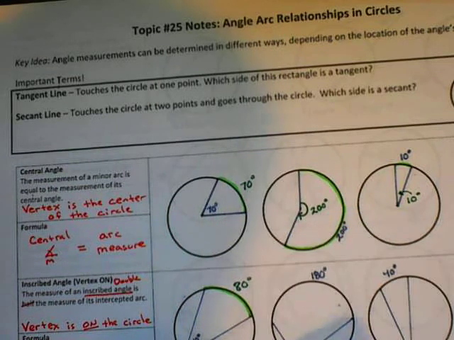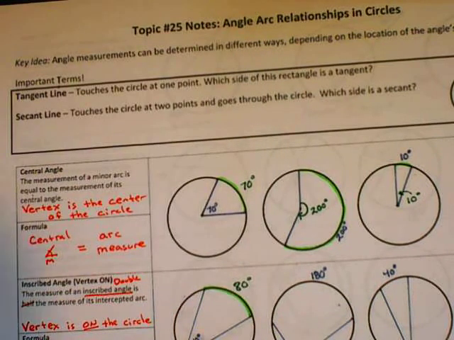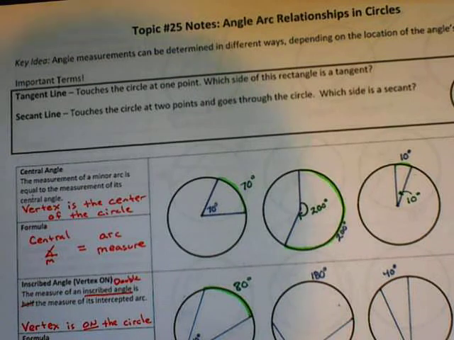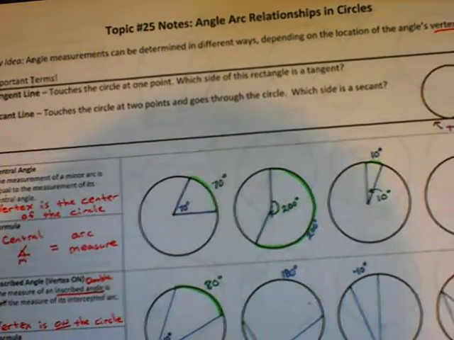And if you think about it, if you push this back out to the middle, that's going to be a bigger angle. As you push this vertex back to the center, remember this is equal to the central angle. That's the reason why we double the angle measure when we have a vertex on the circle. Let's go to the next one.